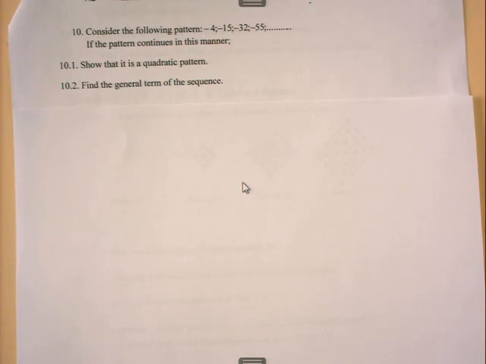And then 10.2, find the general term of the pattern. But it's clear, consider the following pattern: minus 4, minus 15, minus 32, minus 55. If the pattern continues in this manner, show that it is a quadratic pattern.